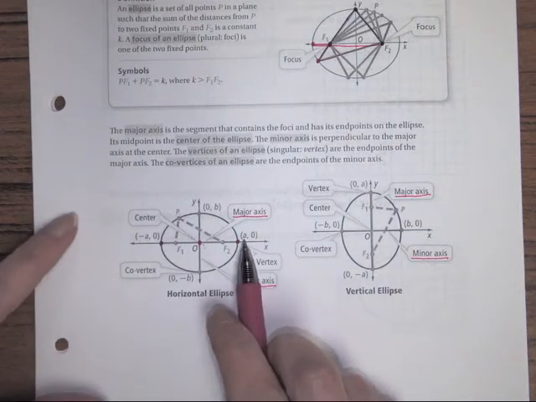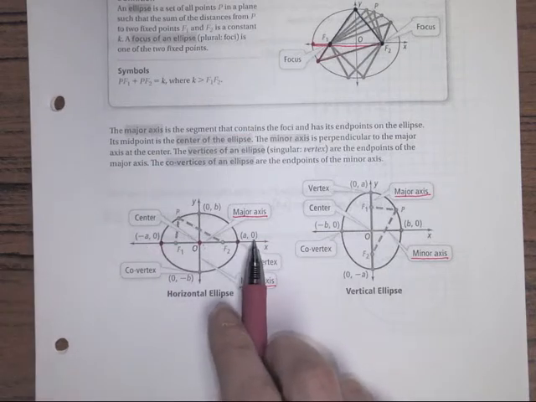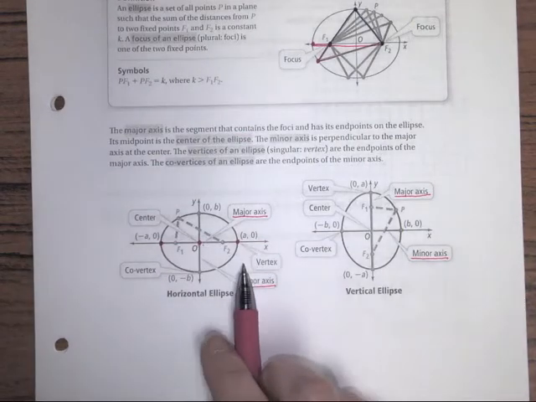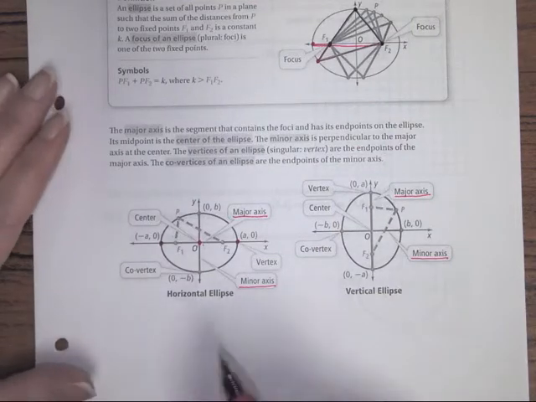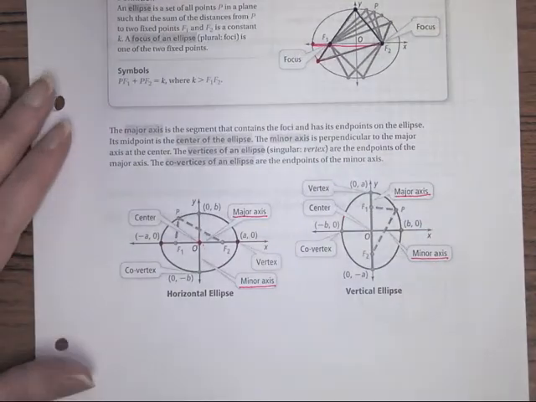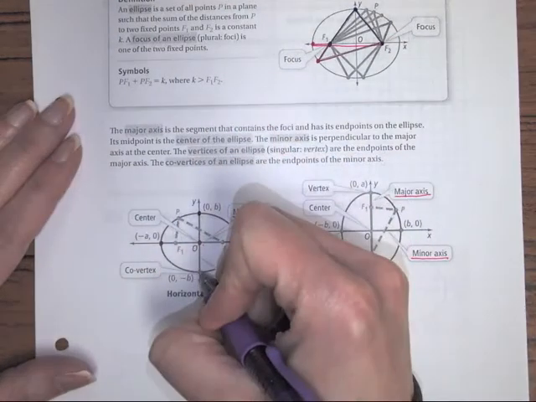And these points are called (-a, 0) and (a, 0). So now we've defined a in this scenario. The co-vertex or co-vertices are on your minor axis, and they are (0, b) and (0, -b).